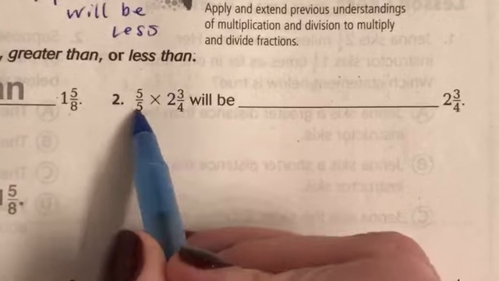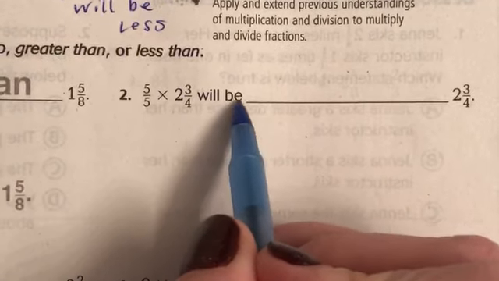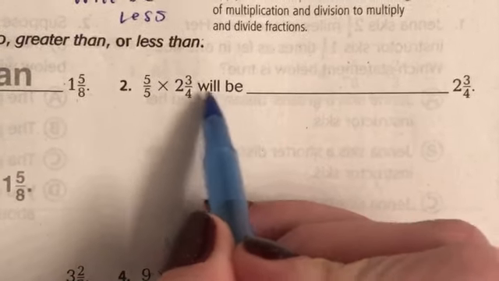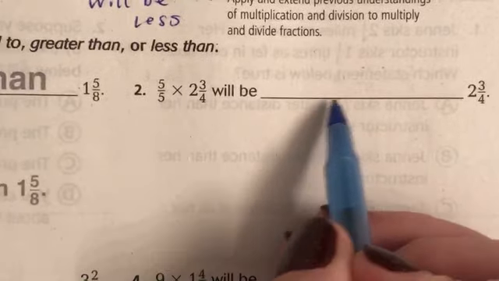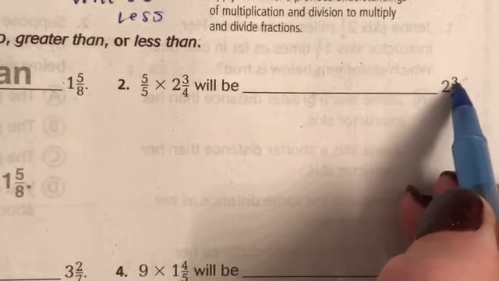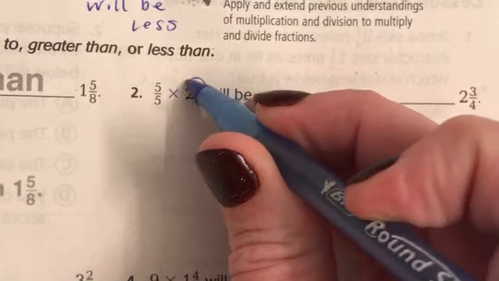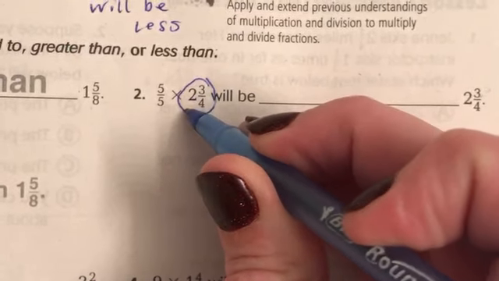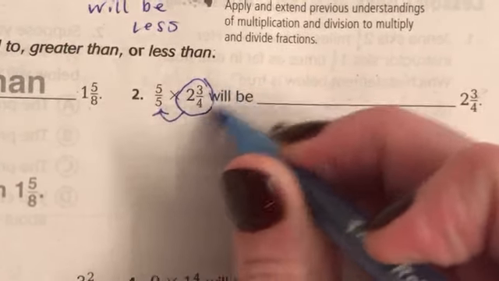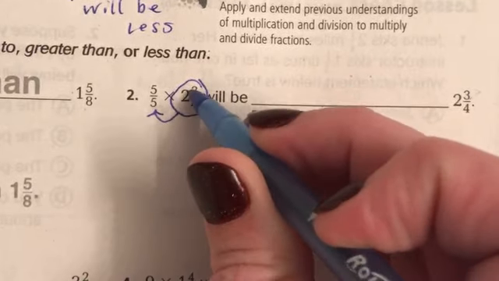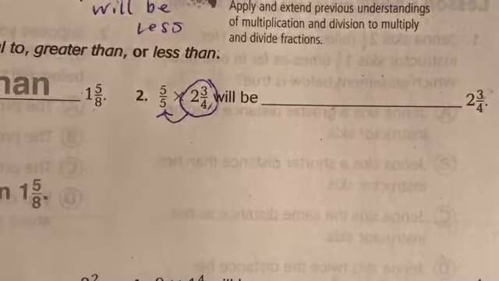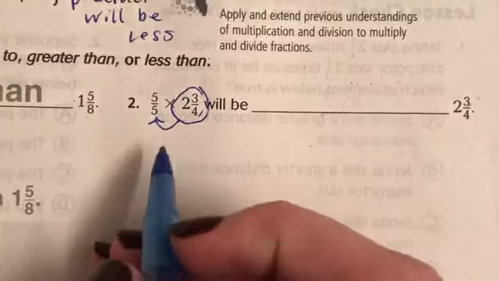All right, so when I look at number 2, but this is a good review, so maybe you should stay on, just saying. When I look at number 2, 5/5 times 2 3/4 will be, and they want to know if I were to multiply these numbers, would the product be greater than or less than 2 3/4? So originally I was going to say it's going to be less because it's a fraction. But it's not about it being a fraction, it's about it being a fraction less than 1.